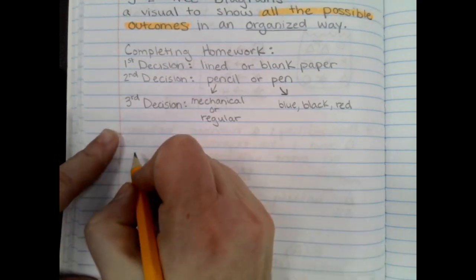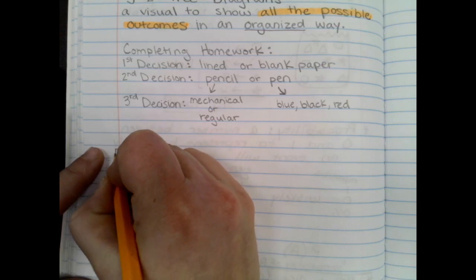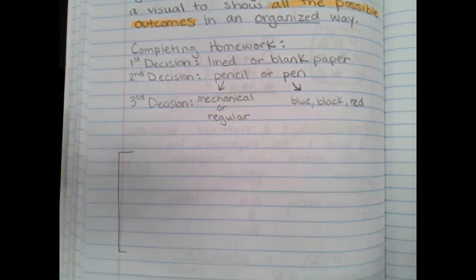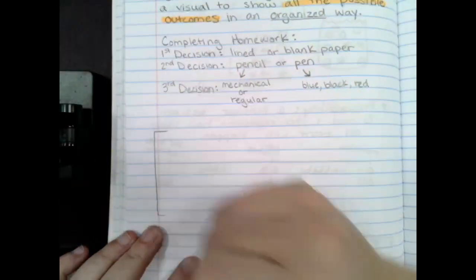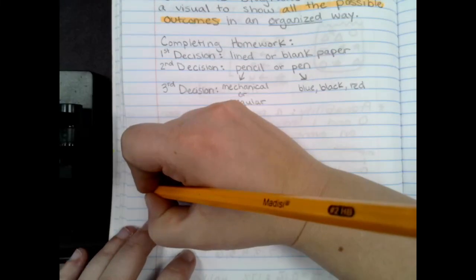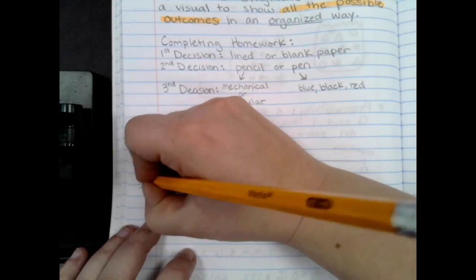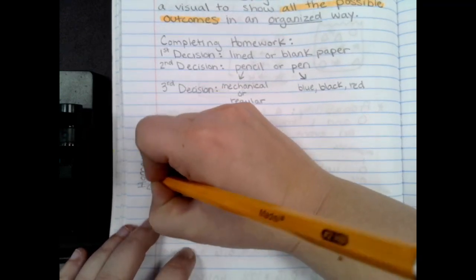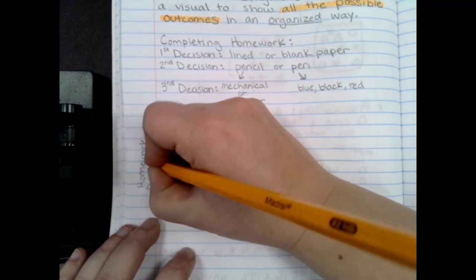Okay, and our first thing we're going to do is title it. So what is this tree diagram going to be about? What kind of decisions about what? Homework decisions, sure. So we could say homework options, homework decisions, homework choices.